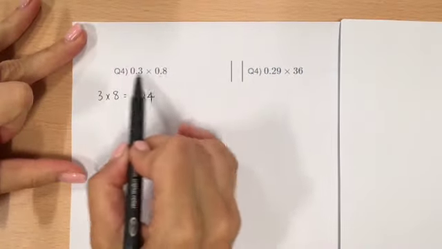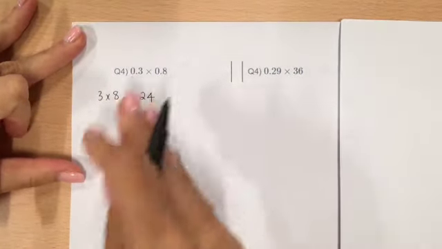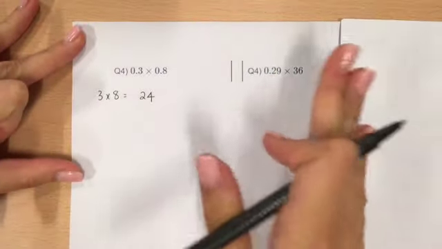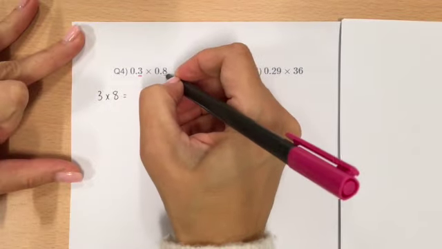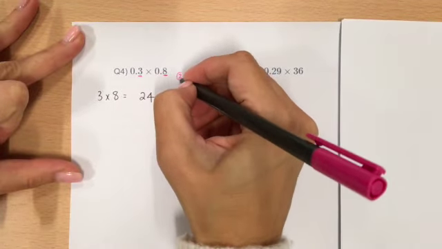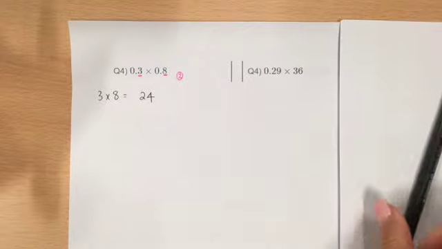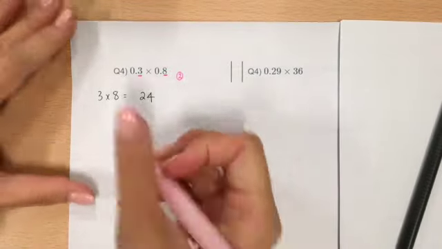So I would look now at the numbers in the question originally, and I would count all together how many numbers are after the decimals. So I've got 1 here and 1 here. So there are 2 after the decimal point. So I know in my answer there have to be 2.